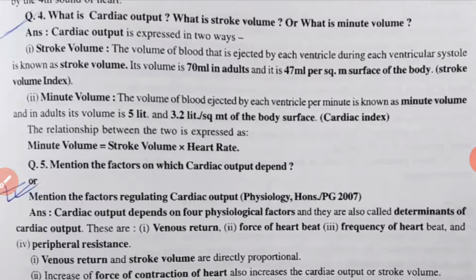What is cardiac output, or what is stroke volume, or what is minute volume? Cardiac output is expressed in two ways: stroke volume and minute volume. Stroke volume: the volume of blood that is ejected by each ventricle during each ventricular systole is known as stroke volume.